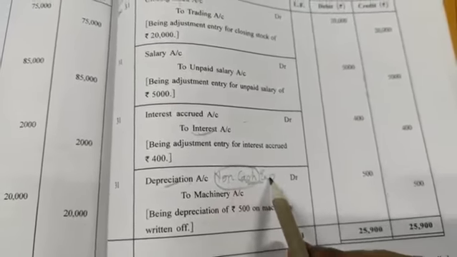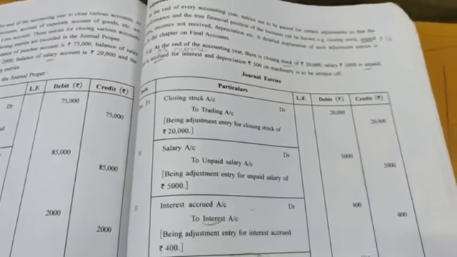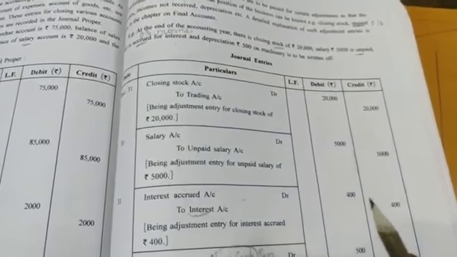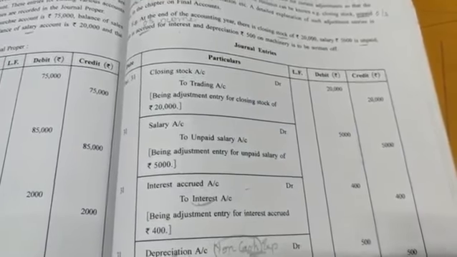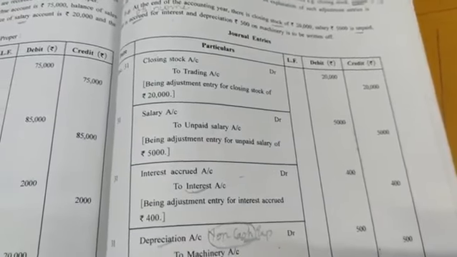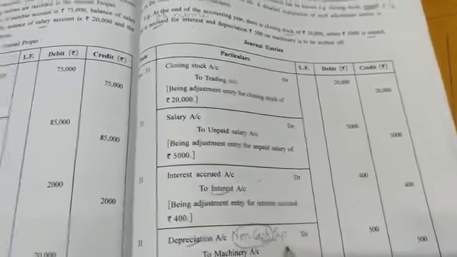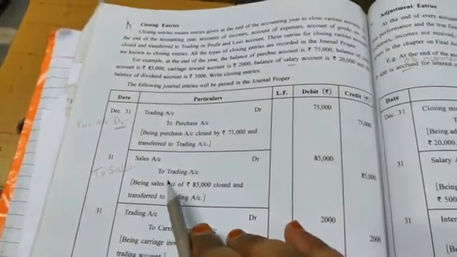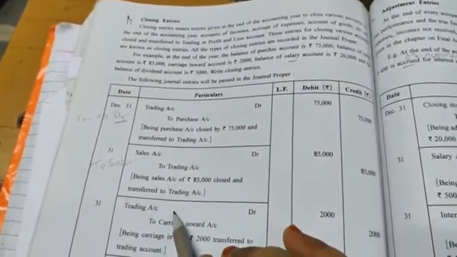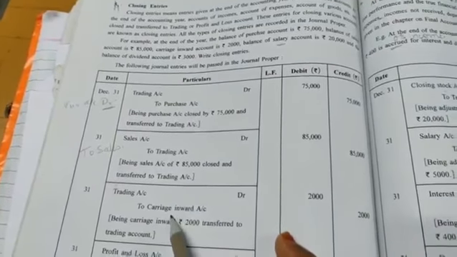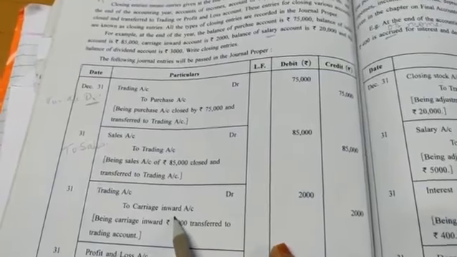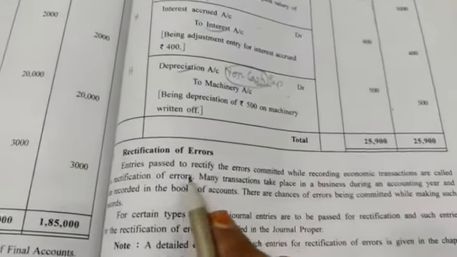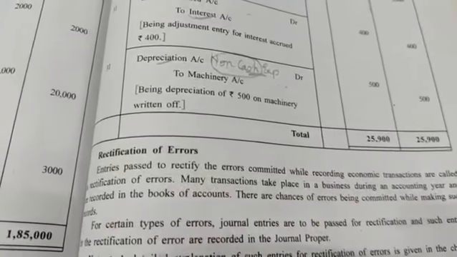So in these adjustment entries, the things which are incomes will be credited only, expenses will always be debited only. So according to the rule you are supposed to go, whereas in closing entries you will go with reverse entries against the rule. For example, carriage inward is an expense, expenses are debited, but here it will go on the credit side. Okay, so remember these two things. Then there is rectification of errors.